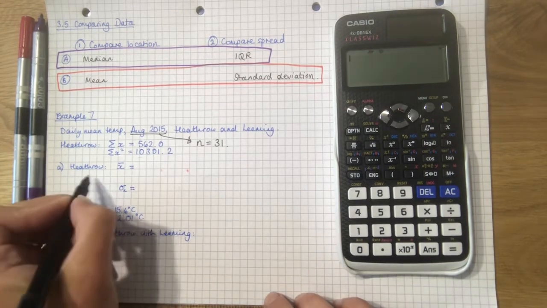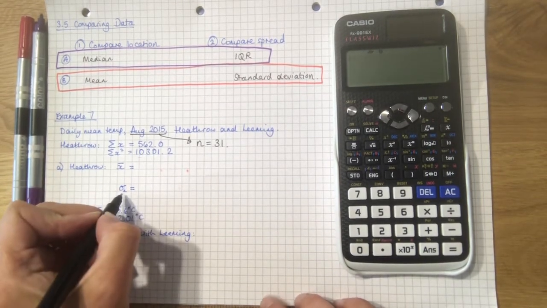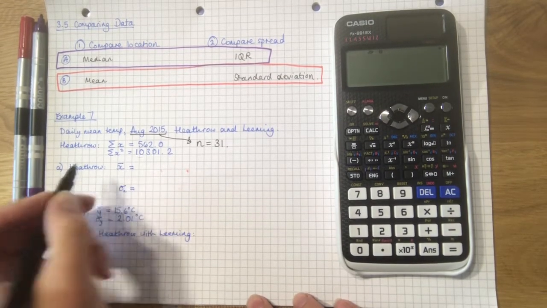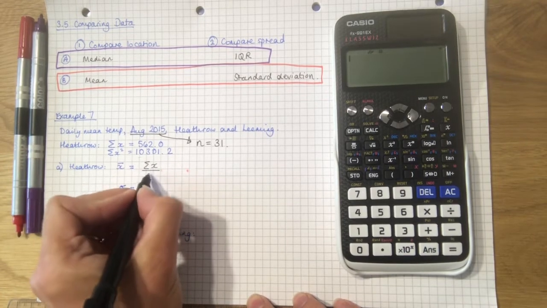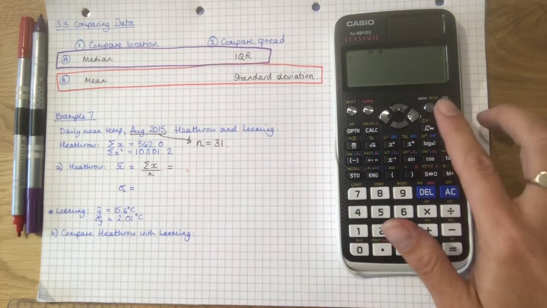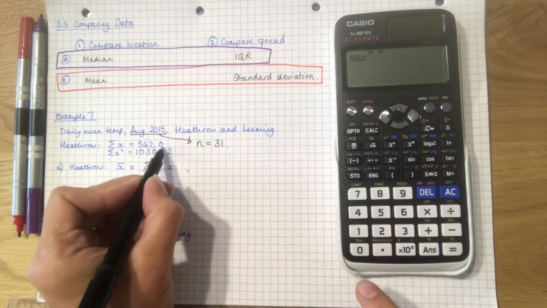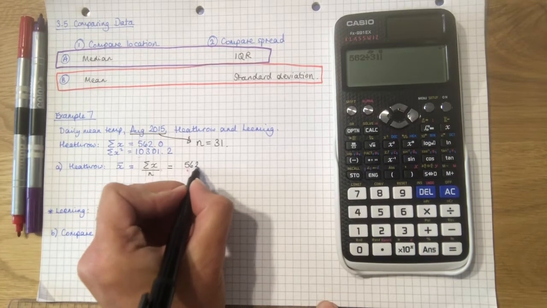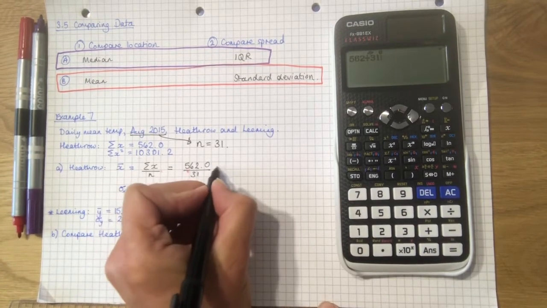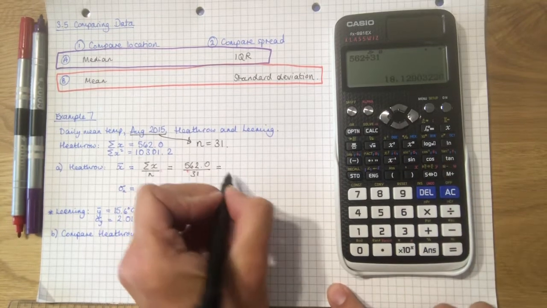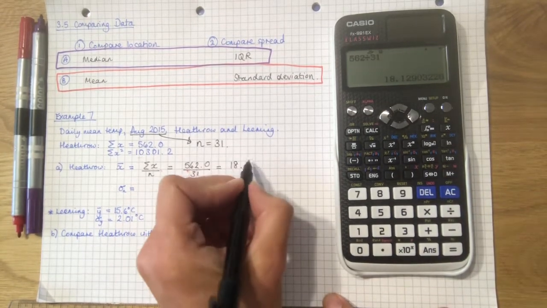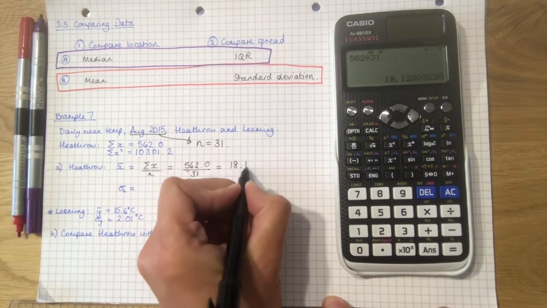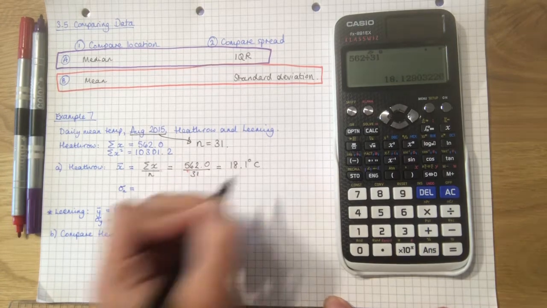So first of all, we're asked to calculate the mean and the standard deviation for Heathrow. I'm going to use the letter x to represent the Heathrow data set. So the mean is x bar, and we know we find the mean by doing the sum of x divided by the sample size. So we have 562.0 divided by 31. Let's write it down here because we always show our working out. Always. And that's 18. Does it tell us what degree of accuracy to give it to? No. So let's do it to three significant figures. 18.1 is the mean temperature.